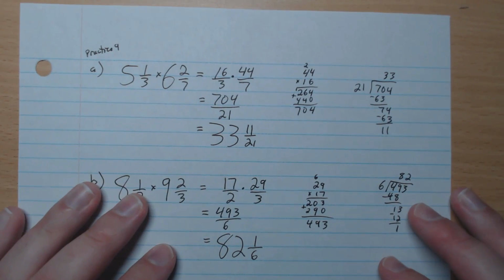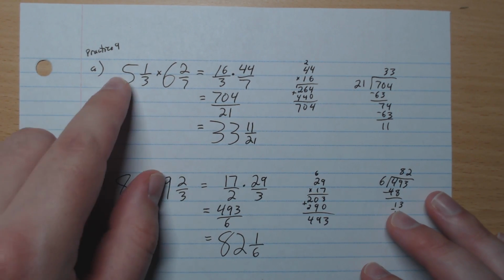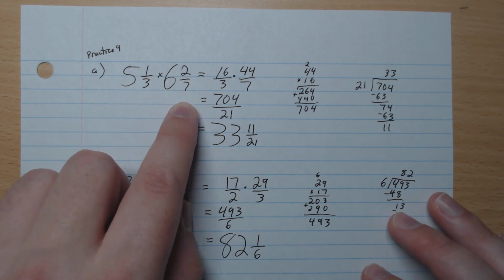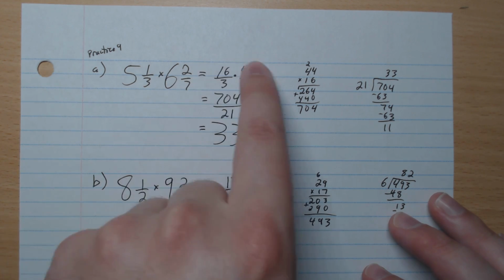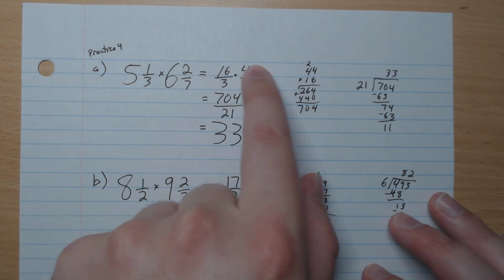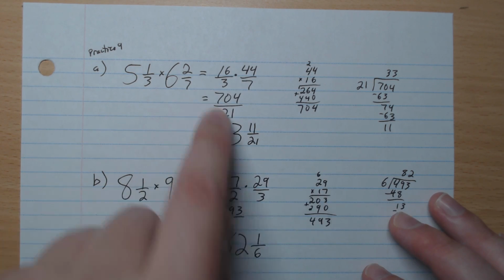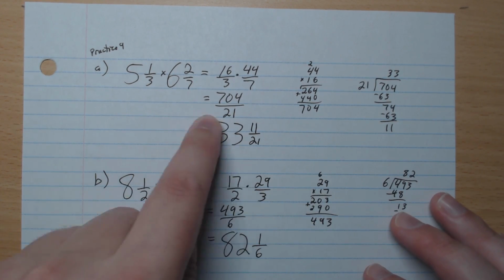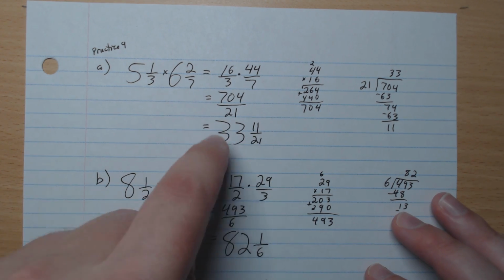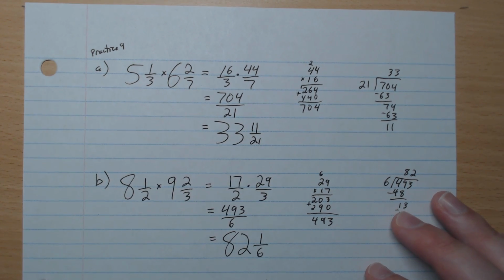Okay, we're back. So this one's got a lot of computation to it. 5 1/3 times 6 and 2/7. This is 16 over 3 times 44 over 7. So nothing can cancel out here, so we go 16 times 44, which gives 704. 3 times 7, 21. We do long division, and we get 33 with 11 remainder, so it's 33 and 11 over 21, like that.